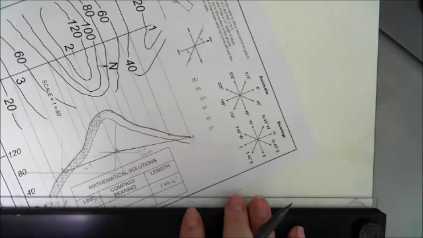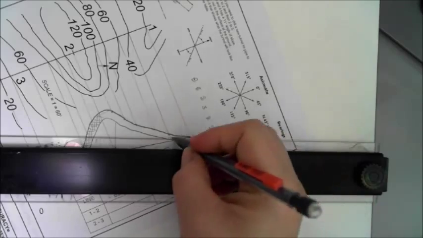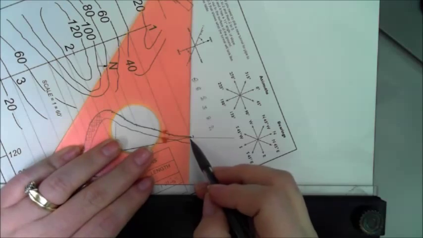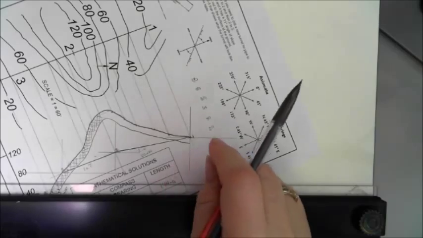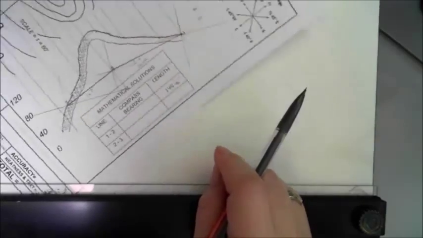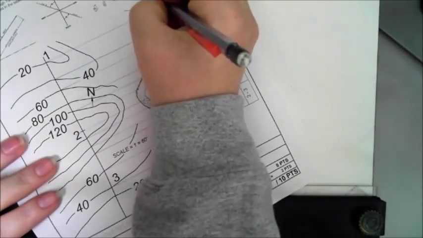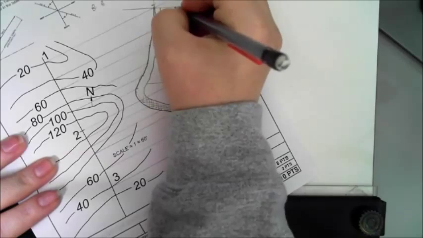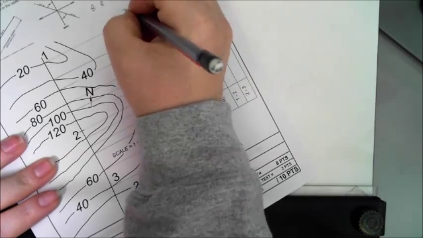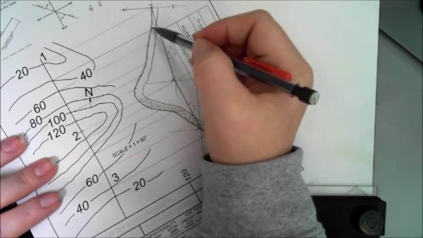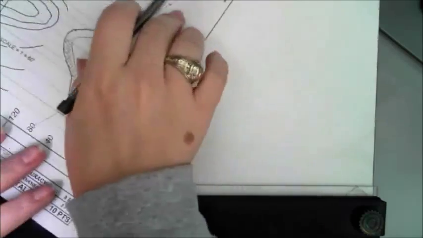East, west. Okay. So I found all of my north and my south and my east and my west. I've drawn them. So let's mark it here just so we know that this is north, south, east, west. So knowing that, which direction is 1 to 2 going? So I look at it and I notice that it's coming down to the right, so I know it's going to be southeast.